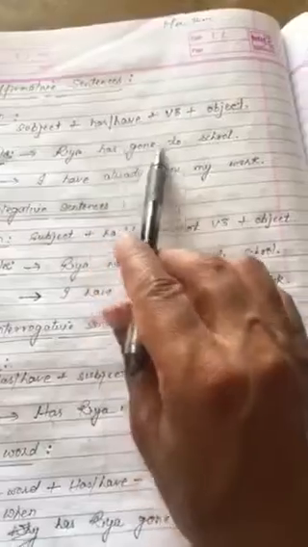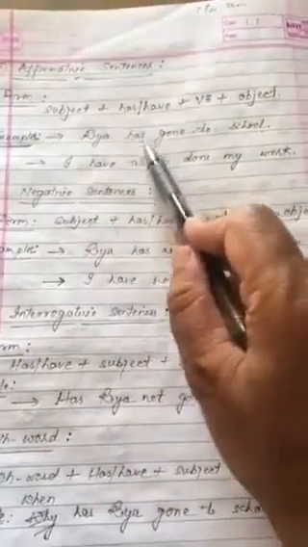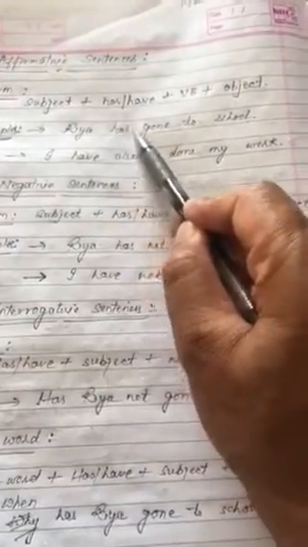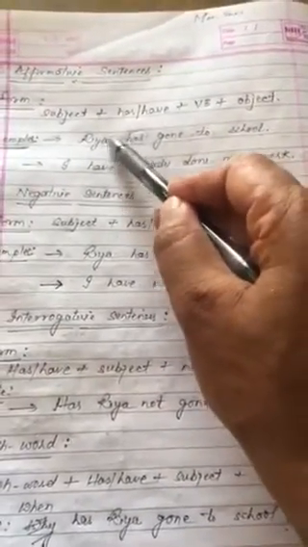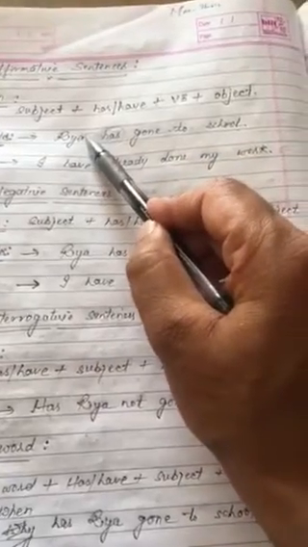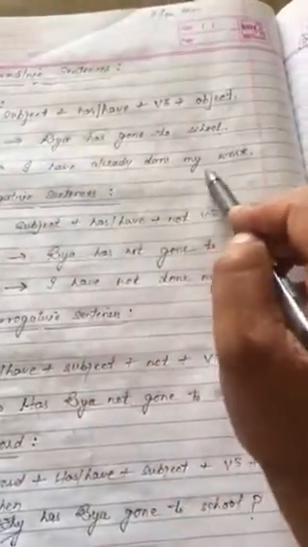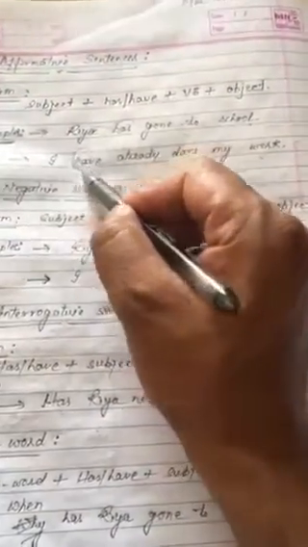Example: Ria has gone to school. So Ria is the subject, and has is the helping verb. Has is used here with Ria because Ria is third person plus singular number, and it is also the name of a person. So Ria has gone to school. Again, I have already done my work, so have is used here with I.